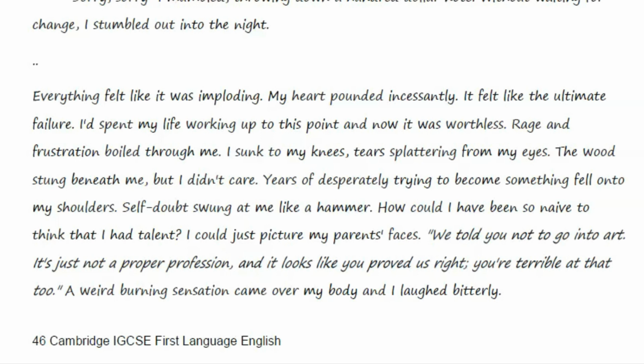Rage and frustration boiled through me. I sunk to my knees, tears splattered from my eyes. The wood stung beneath me, but I didn't care. Years of desperately trying to become something fell onto my shoulders. Self-doubt swung at me like a hammer.